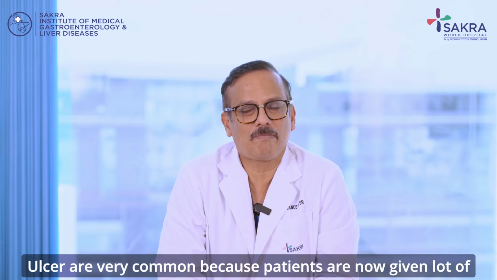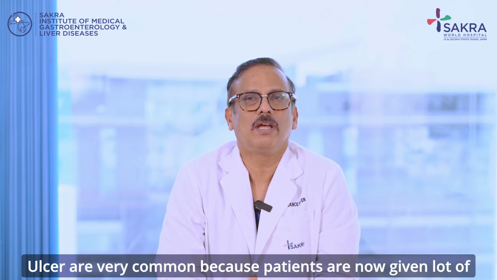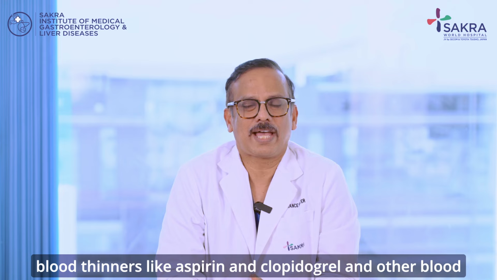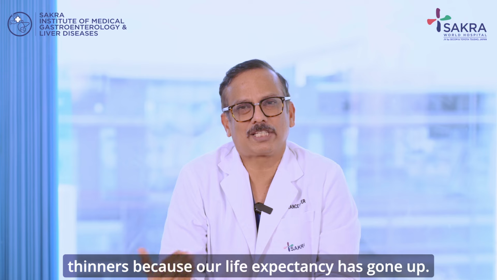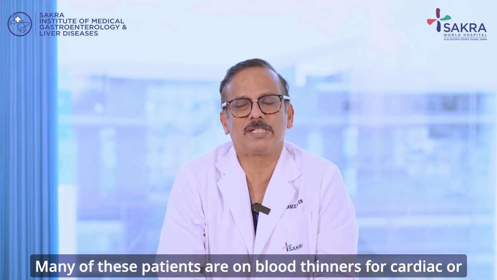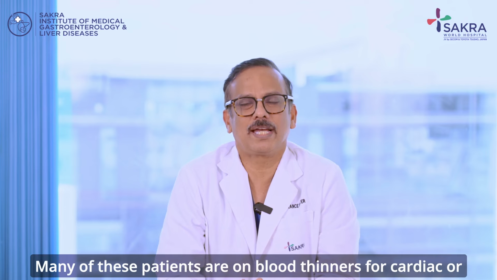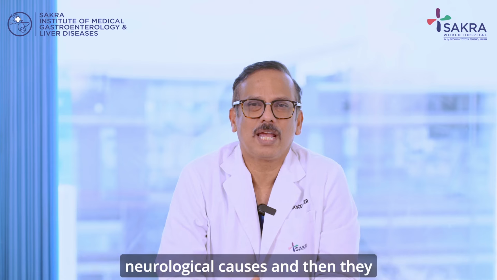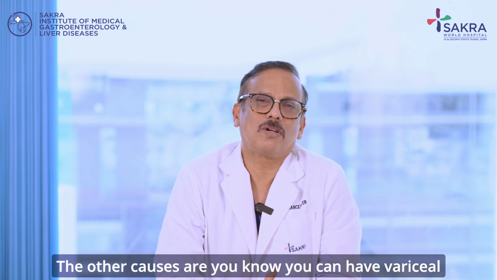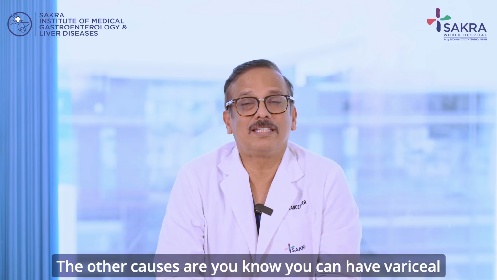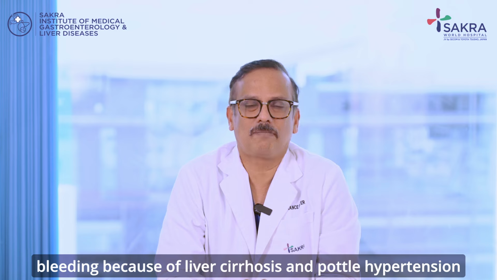Ulcers are very common because patients are now given a lot of blood thinners like aspirin and clopidogrel and other blood thinners because our life expectancy has gone up. Many of these patients are on blood thinners for cardiac or neurological causes, and then they develop small ulcers and they start bleeding.